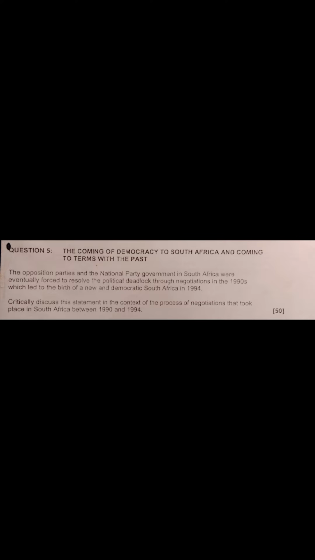Critically discuss the statement in the context of the process of negotiations that took place in South Africa between 1990 and 1994. Even this one, it's very easy and simple.